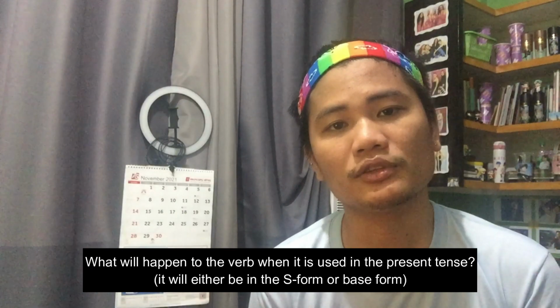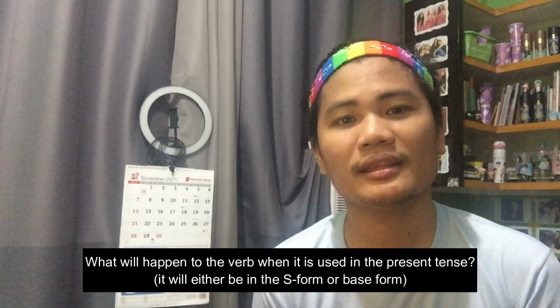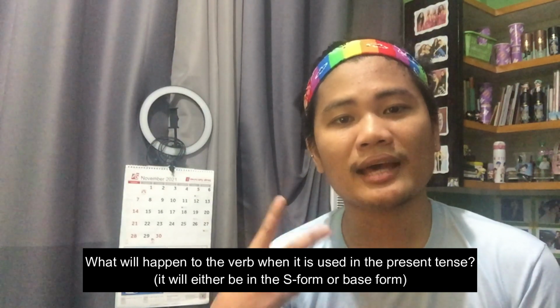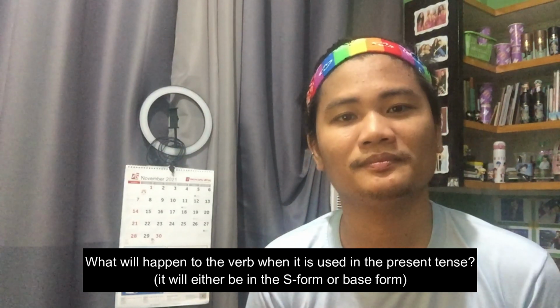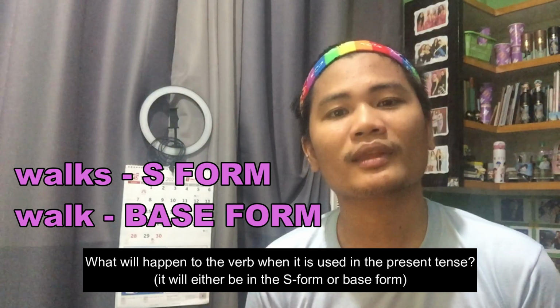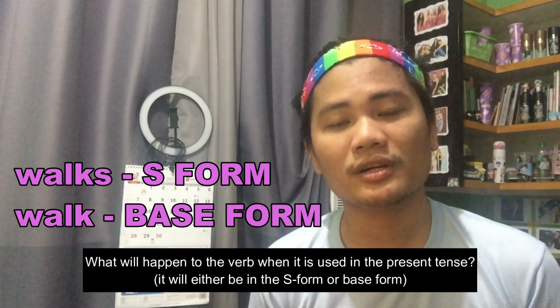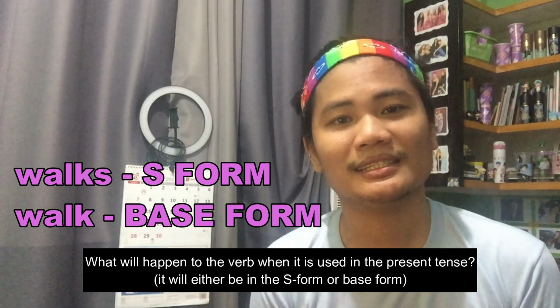But what will happen to the verb when it is used in the present tense? There are two ways. Either it will be in the S form or in the base form. Obviously, verbs in the S form have S at the end of them, while verbs in the base form don't have S. But both of them are in the present tense.